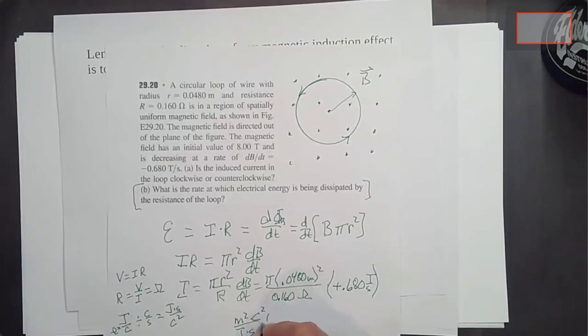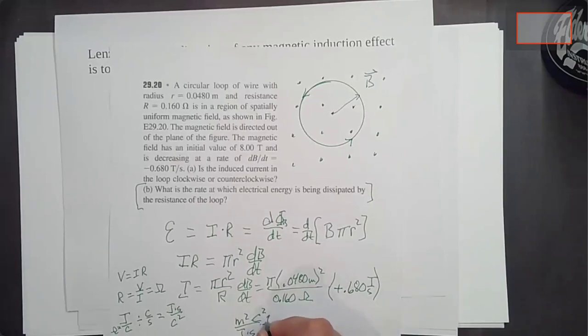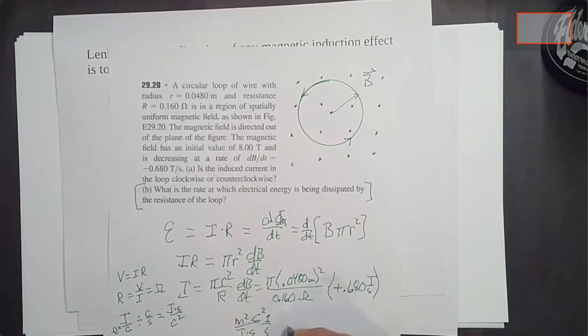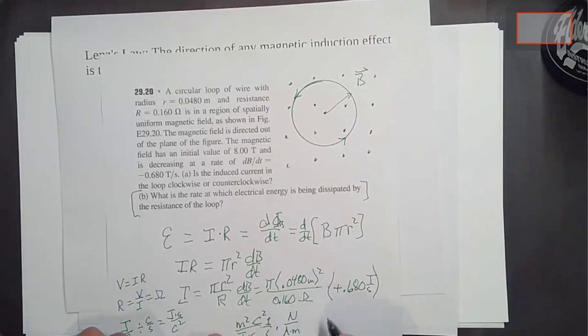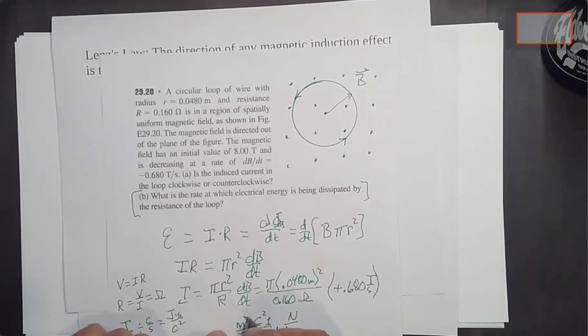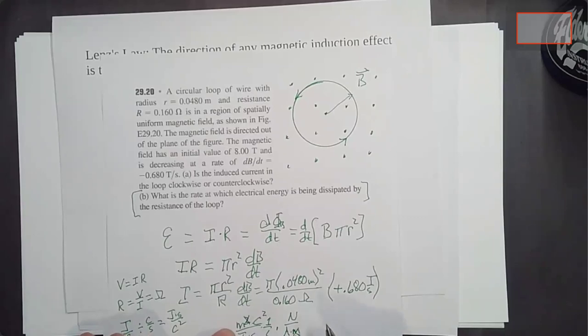So I'm going to have another 1 over seconds here, and that gives me seconds squared down there. And then I've got a Tesla, which is a Newton per amp meter. Still kind of messy, but let's see what we can get here. If I cross this out and cross that out, on top, I'll have a Newton meters.